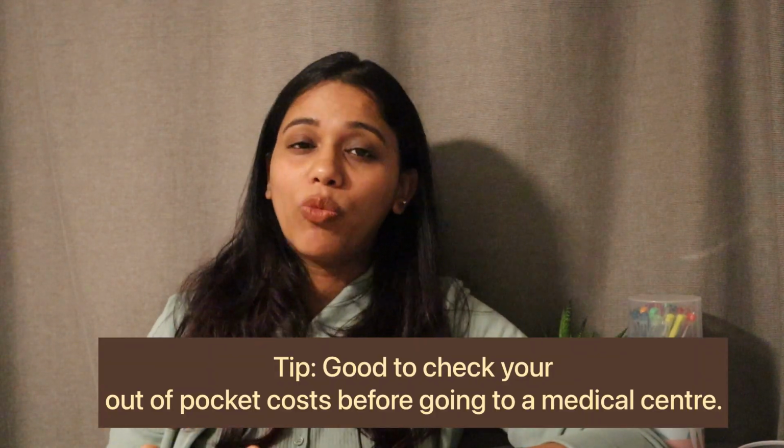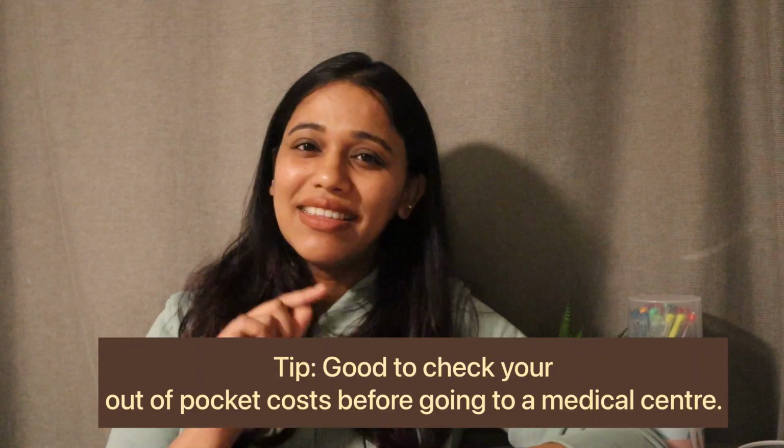And in public hospitals in general, your major surgeries and emergency things are all covered under Medicare. That is, you don't have to pay anything out of pocket. That is what happens in the big public hospitals. Before you consult any health center, it is good to check what costs are covered under Medicare and what would be your out-of-pocket costs. That is the tip. So how does it work, or what to do if you're feeling unwell?